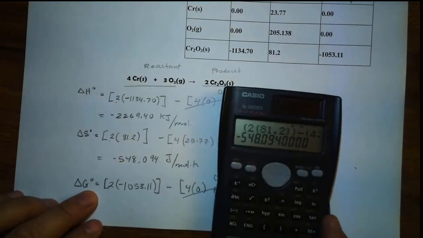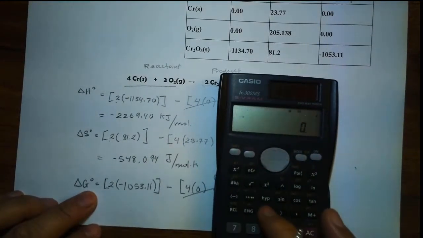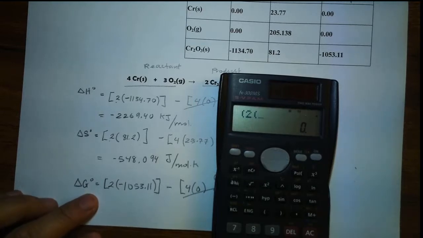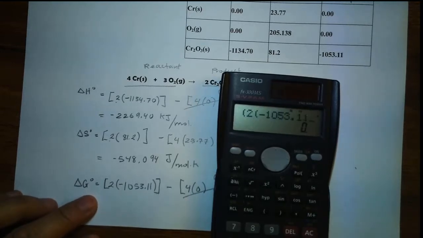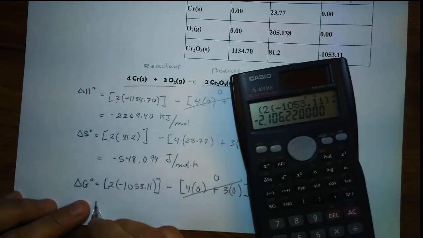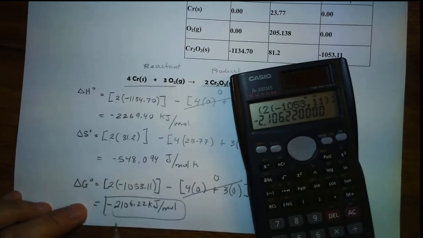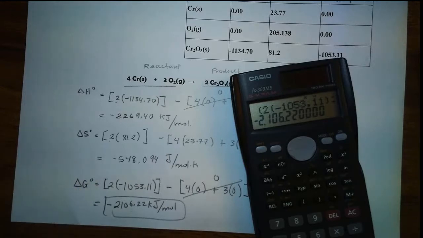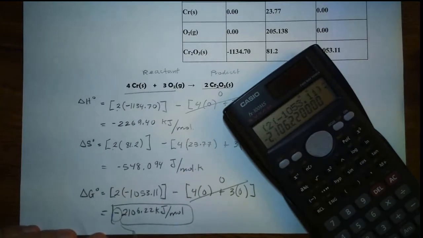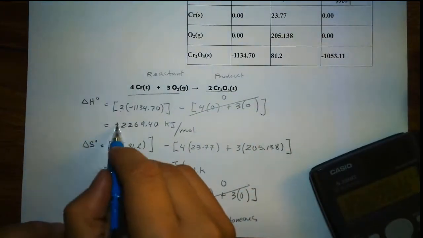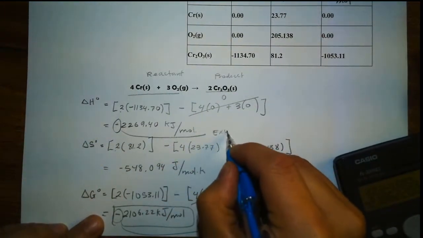And our answer is just that part only, which I can write as parenthesis 2 times parenthesis negative 1053.11 parenthesis, and that will give us the answer, which is negative 2106.22. And what's the unit? Kilojoule per mole. And what does negative delta G represent? It is a spontaneous reaction. Isn't that beautiful? So this right here tells you it is spontaneous, where this right here tells you it is an exothermic reaction.